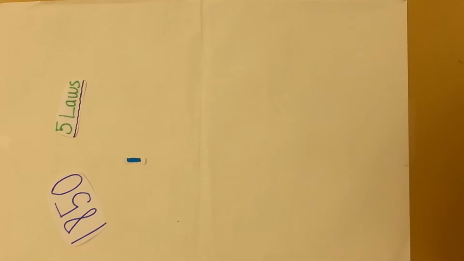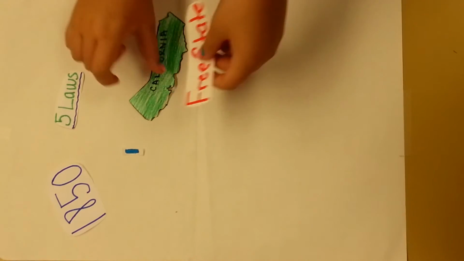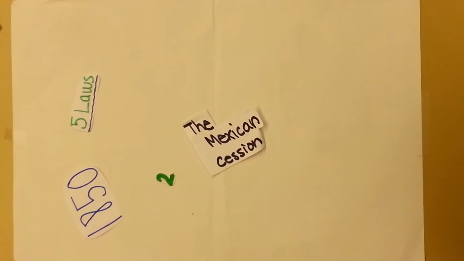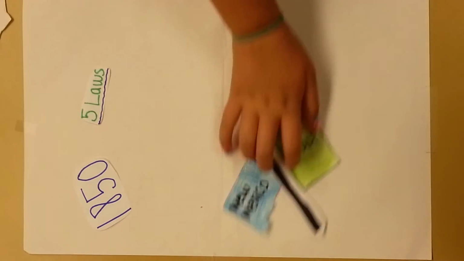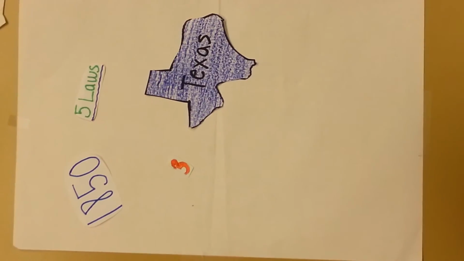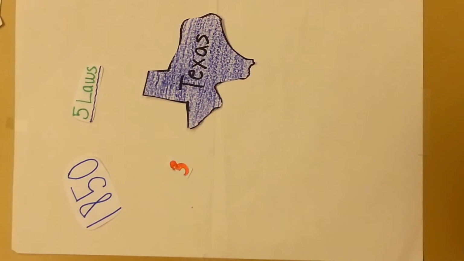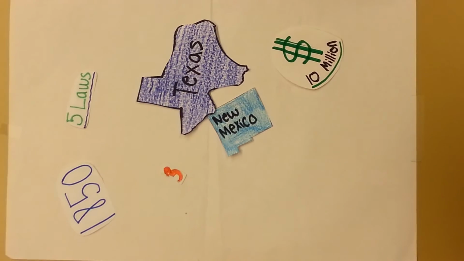1. California would be a free state. 2. The remains of the Mexican cession would be divided into 2 territories, New Mexico and Utah. Together they would decide if they would be slave or free states. 3. Texas would be part of the New Mexico Territory. The government would pay $10 million in their war debt in exchange.